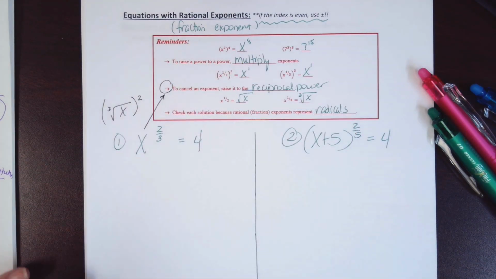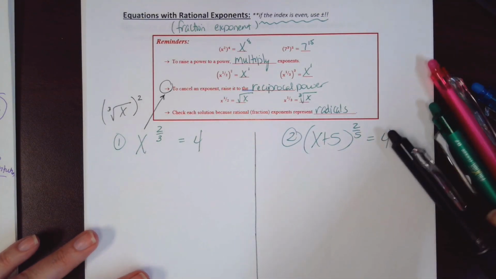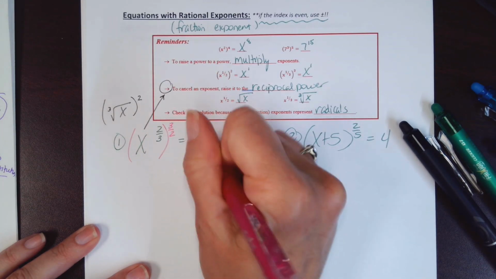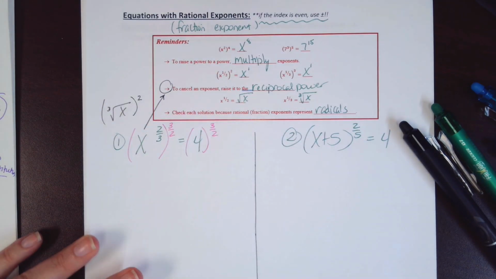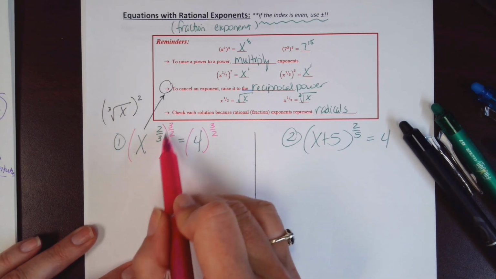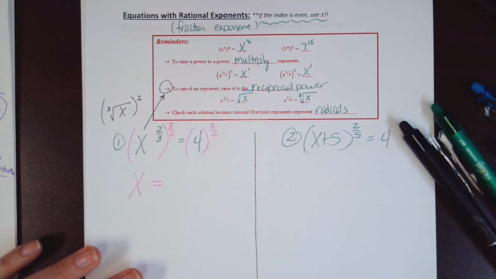We want to cancel out an exponent by raising it to the reciprocal power. Well, the reciprocal of 2/3 is 3/2. What I do to one side of my equation, I do to the other. 2 times 3 is 6, 2 times 3 is 6, 6 over 6 is just 1, so we have made this x. We've solved for x.